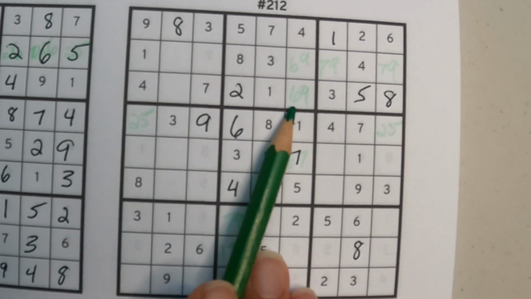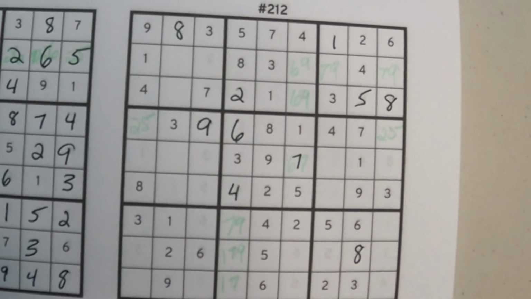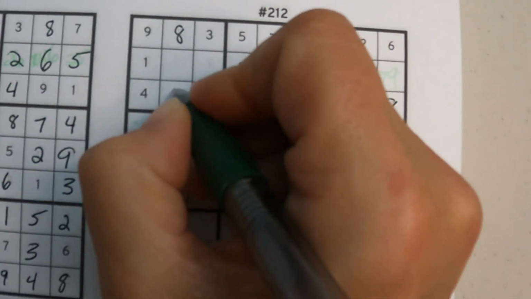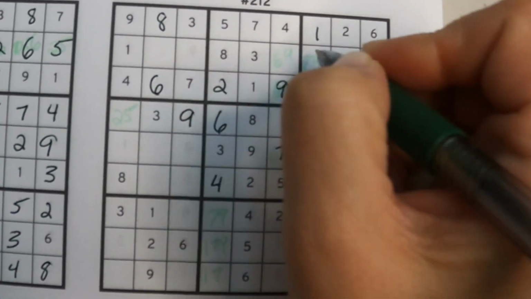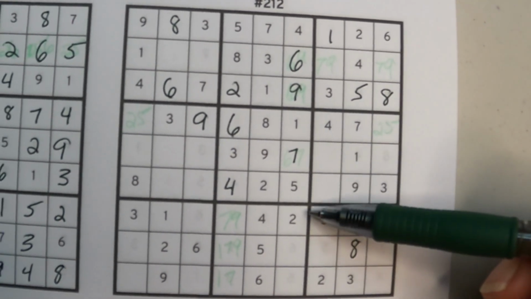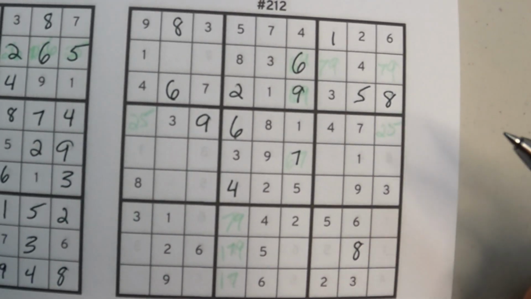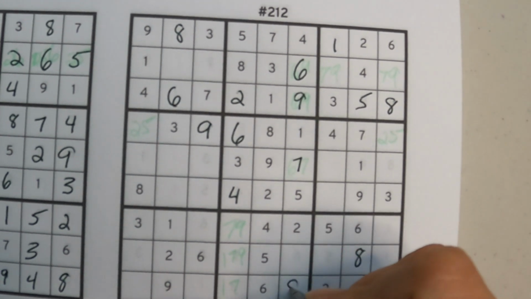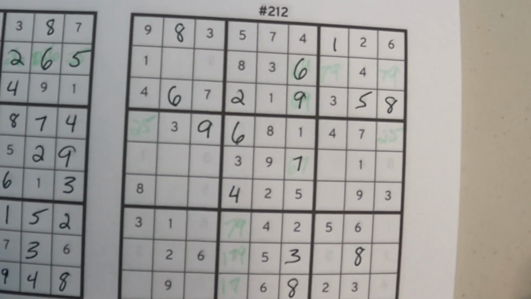For this row, we're still missing 6 and 9, but we've got a 9 up here, so this is our 6, 9, 6. For this column now, looks like we're missing a 3 and an 8. We've got a 3 here, so 8, 3.